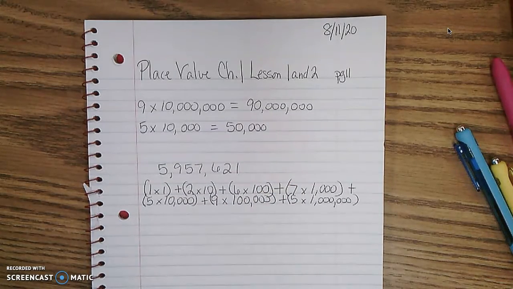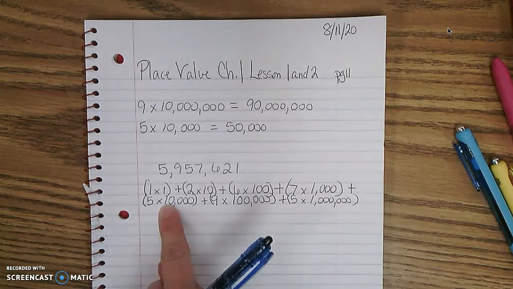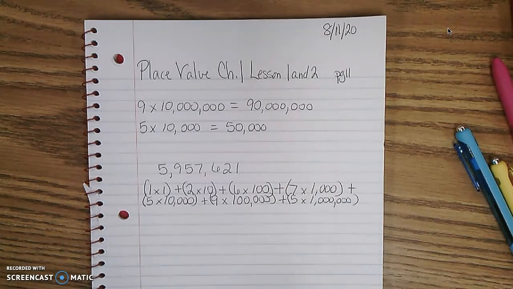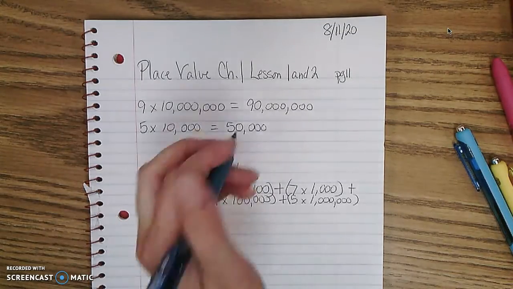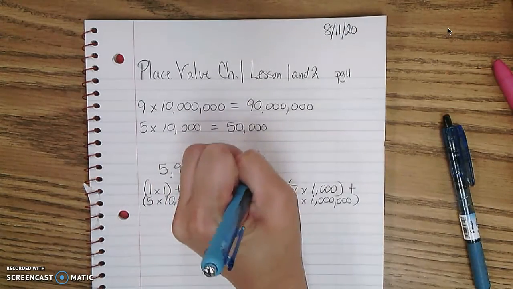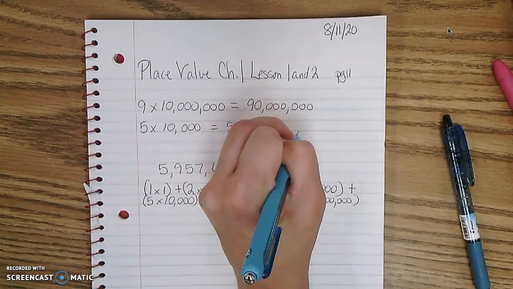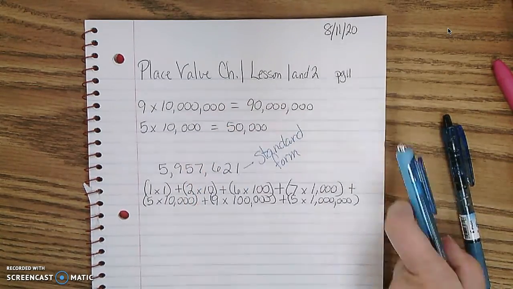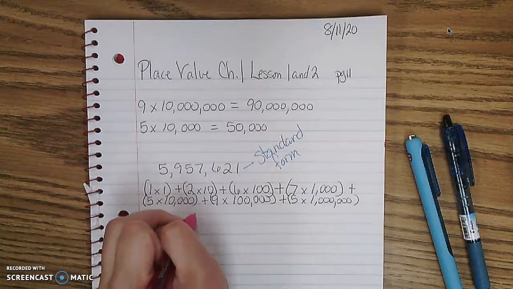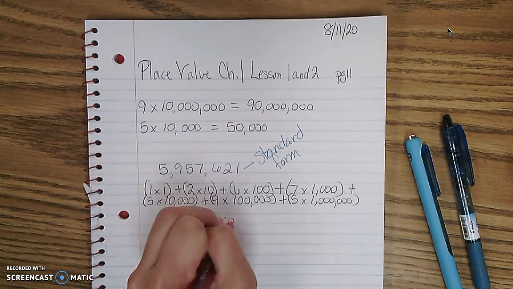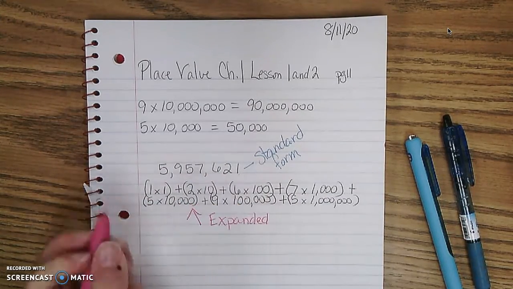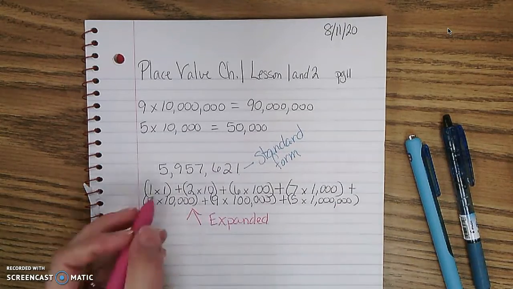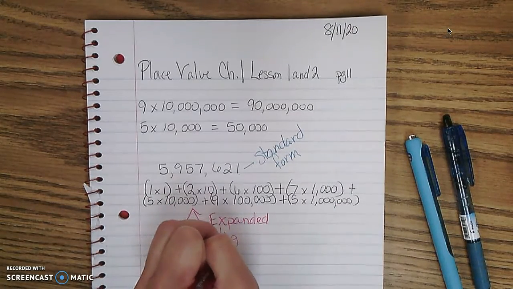And that puts it in expanded form. Now, normally expanded form goes from greatest to least, but it can also go from least to greatest. It just is about the place values and adding them up. So this would be standard form. This would be expanded form. I did it least to greatest, but it could also be greatest to least.